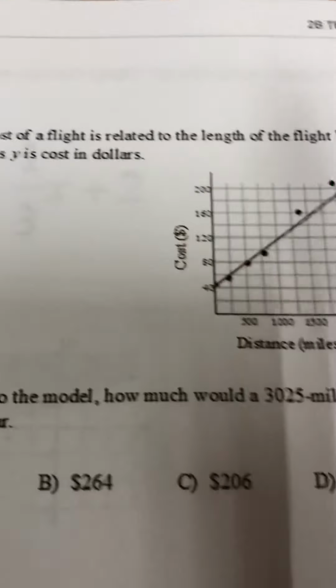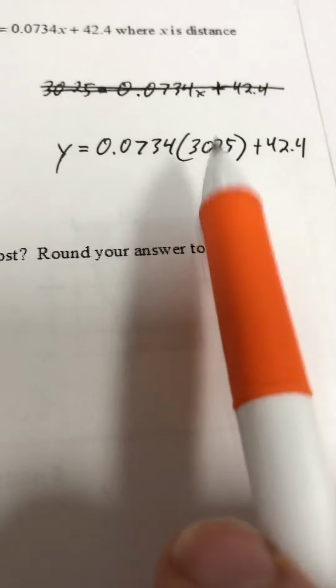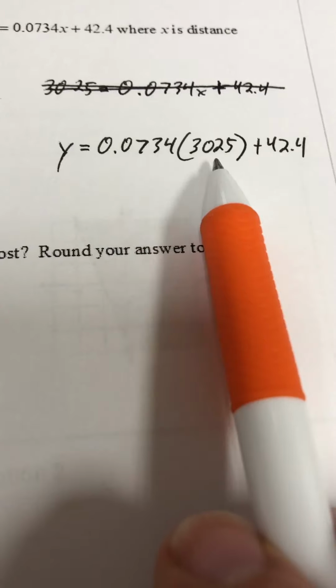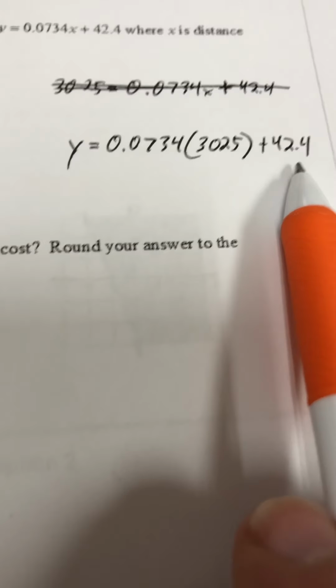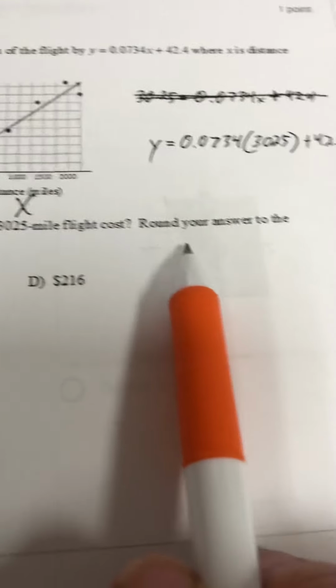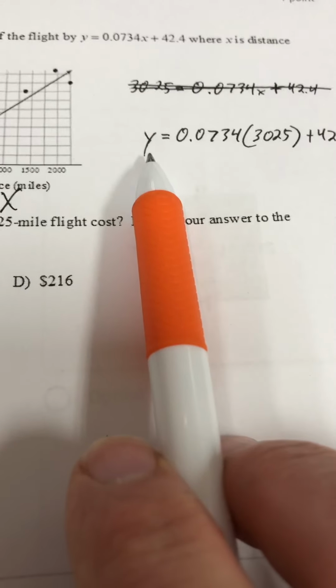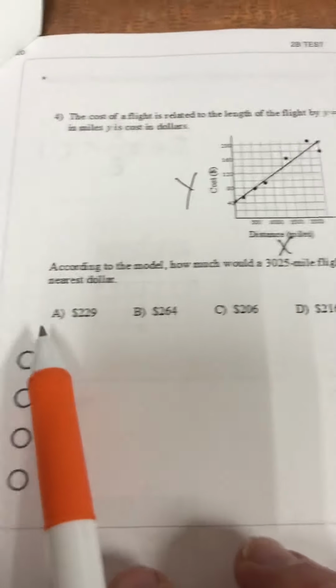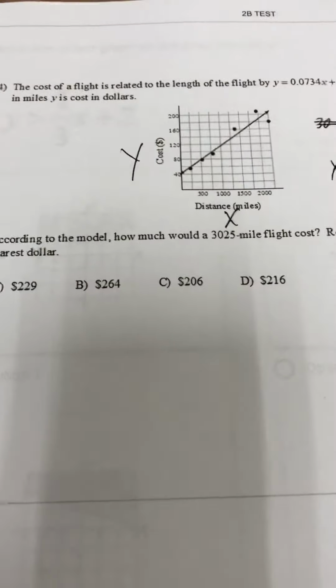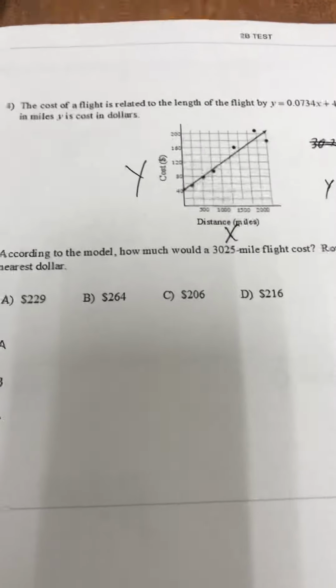You can see I did it wrong at the beginning. I read it backwards and I was like, whoa, that's not right. So plug that number in for your x value. Work this problem out because they want to know the cost. What would the cost be? And it will be similar to A, B, C, or D, right around there.